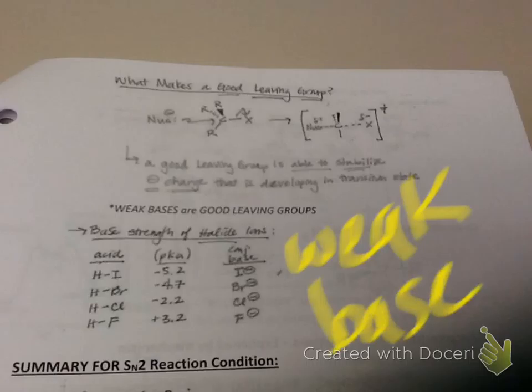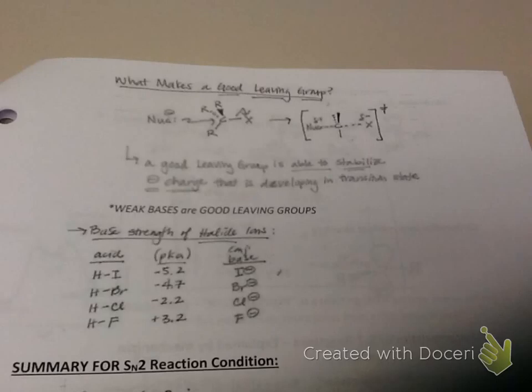So if we look at the acids here, the strongest acid we have is HI. HI is the strongest acid. It has the lowest pKa. Alright, so if you're the strongest acid, your conjugate base is the weakest. So it turns out the best leaving group, the most stable anion, is iodide because it is the strongest acid of the series.